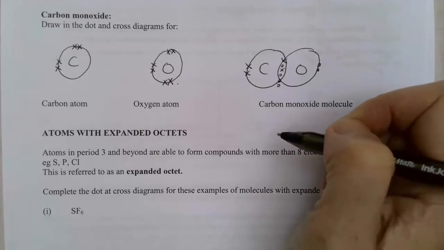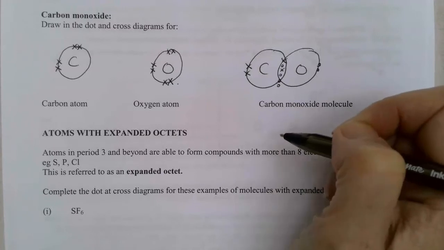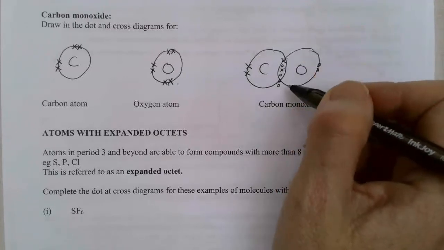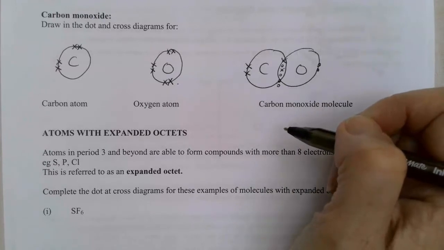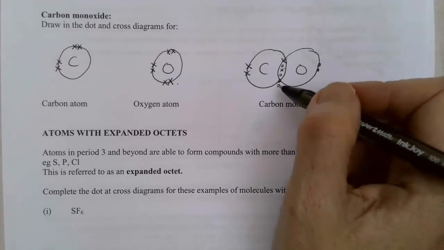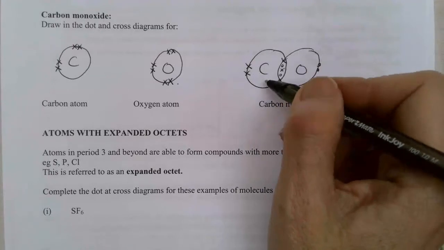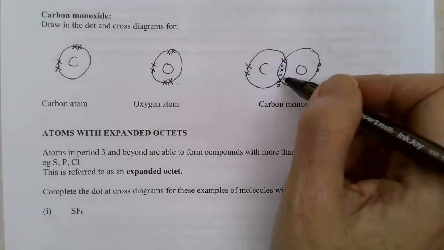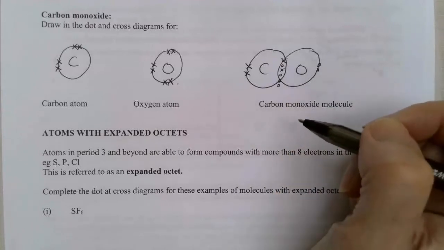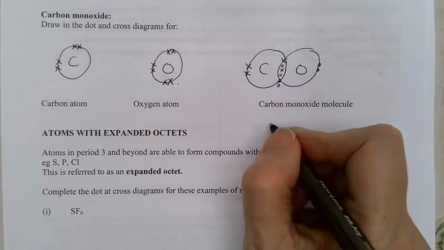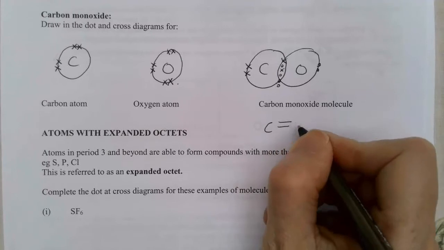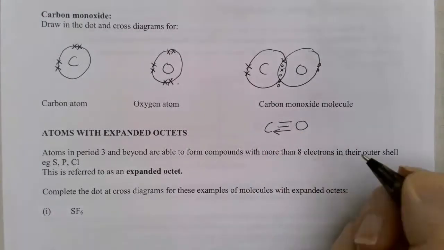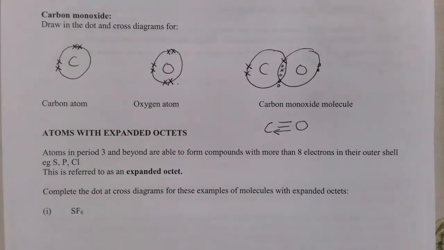But for period 2 elements, we are limited to 8 electrons in their outer shell. So oxygen can't have more than 8 electrons in its outer shell. So the only way to accommodate and make sure that we've completed the electron shells in both carbon and oxygen is to have this dative covalent bond. So you have a carbon, double bond to the oxygen, but then you have a dative covalent bond.